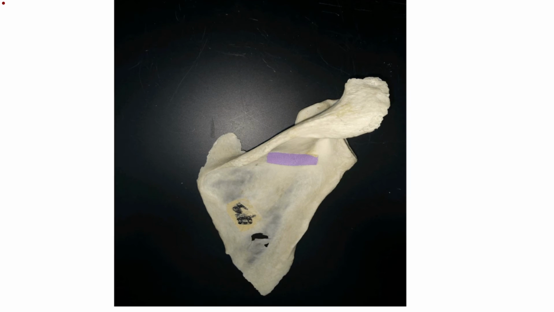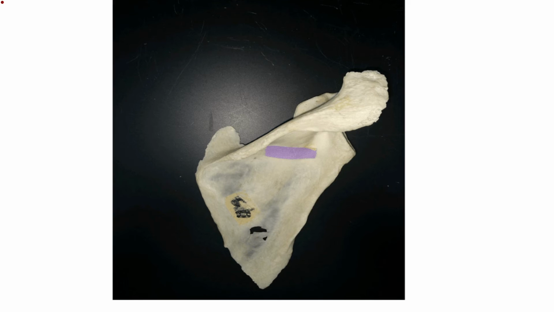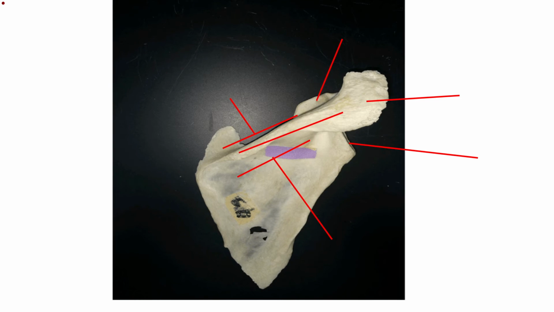This is the scapula. We looked at it before. This is the anterior side. So this is the acromion. This is the glenoid cavity. This is the coracoid process. There's a depression here above the spine, the supraspinatus fossa, and then below, the infraspinatus fossa. Okay, if those are on your list. So this is the spine here. So supra is above the spine, infra below the spine.